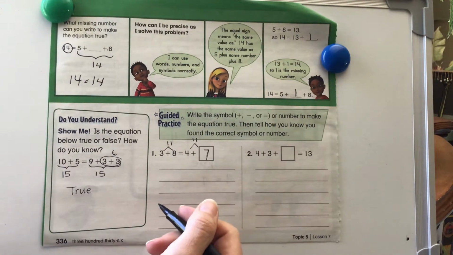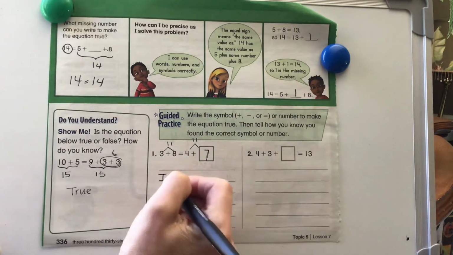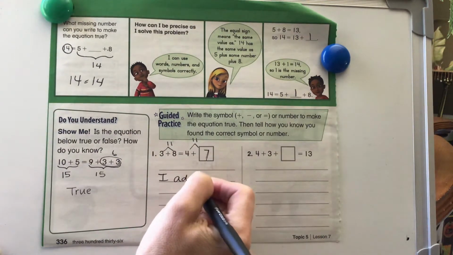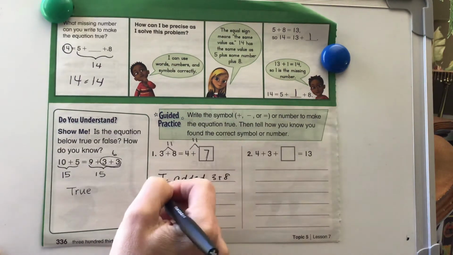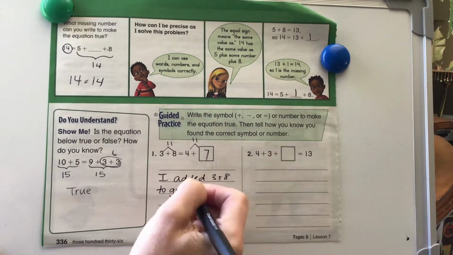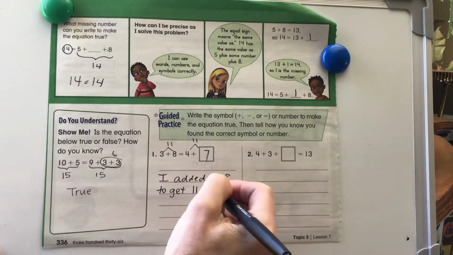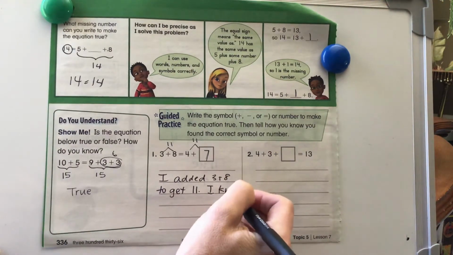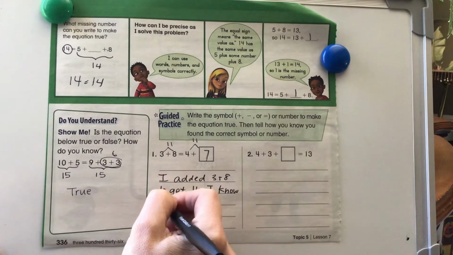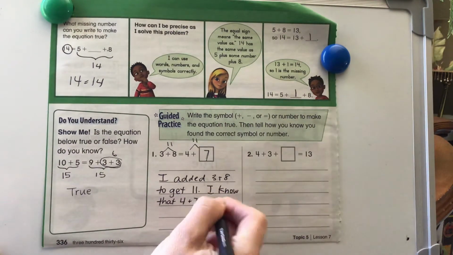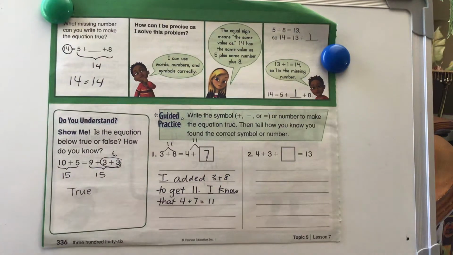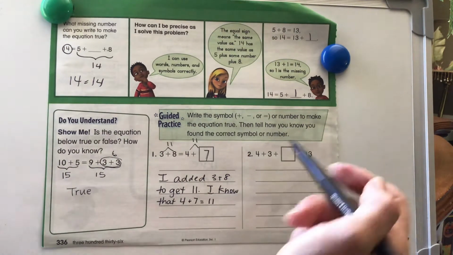So it says tell how you know. So I can say, I added 3 plus 8 to get 11. I know that 4 plus 7 equals 11. Okay? So again, you can put it in your own words, however you'd like to do it.